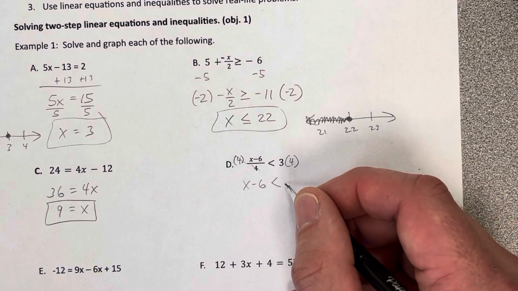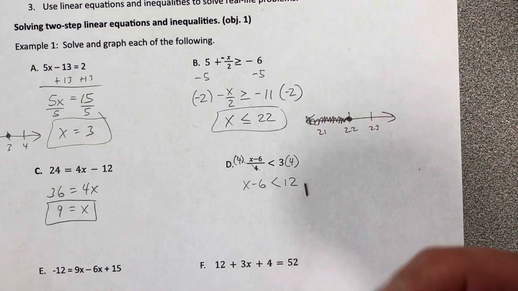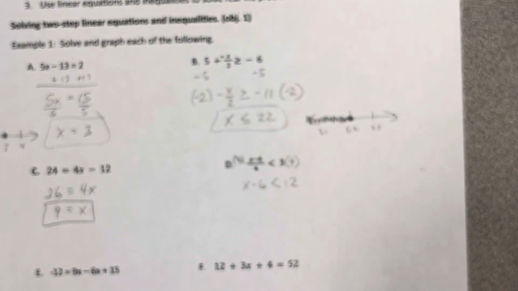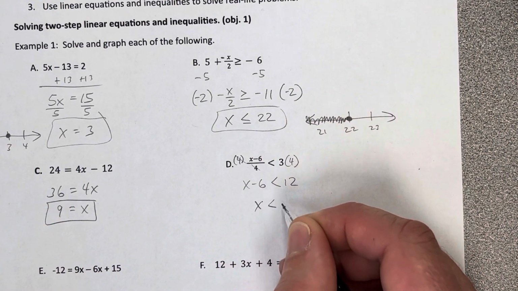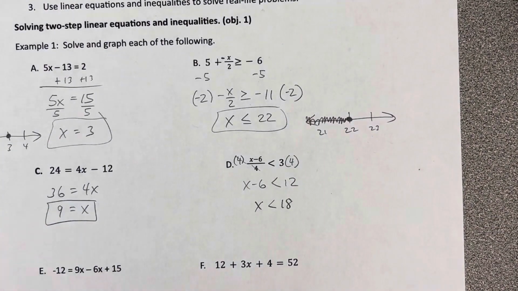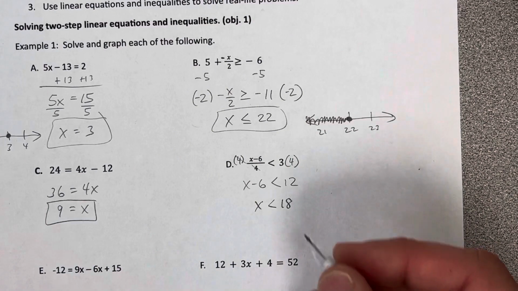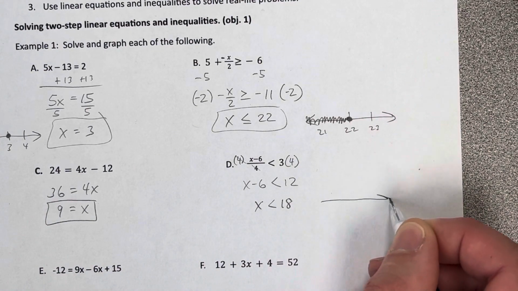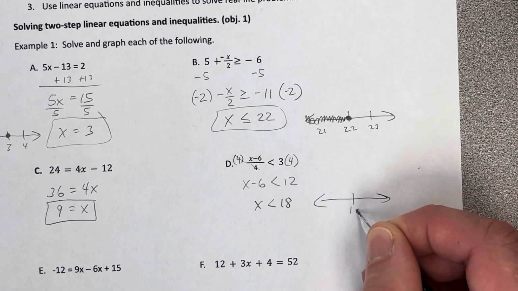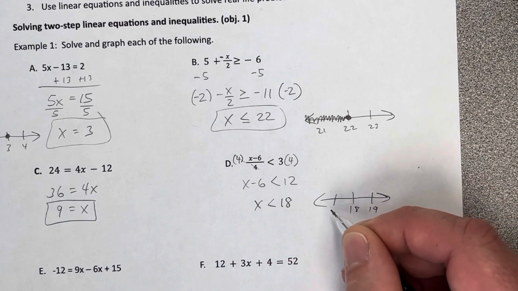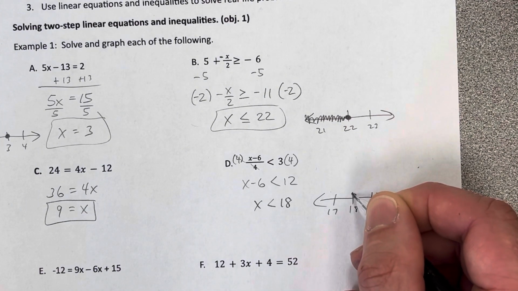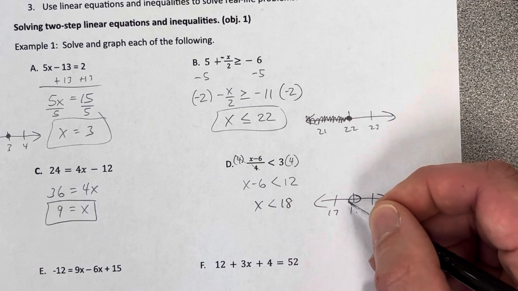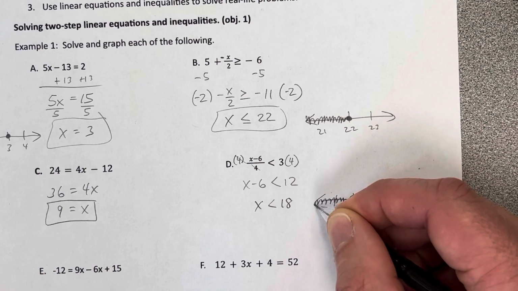x minus 6 is less than 12. And we're ready to add the 6 over and get x is less than 18. And we're ready to graph that. Circle or a dot? Circle, because we can't be 18, but we can be anything less than it.